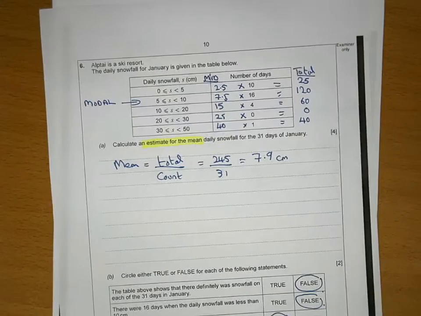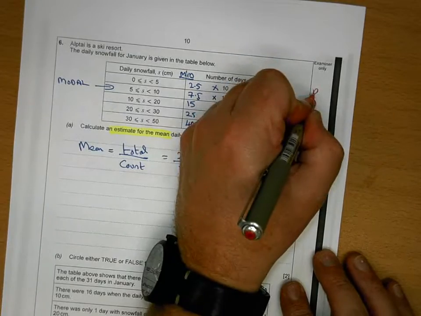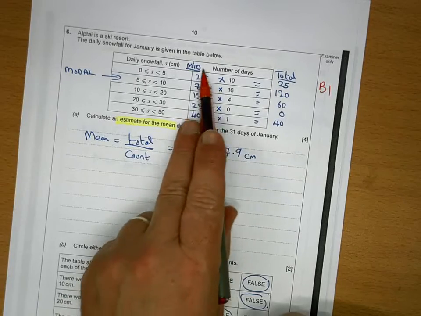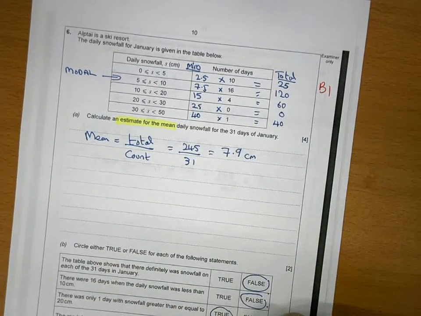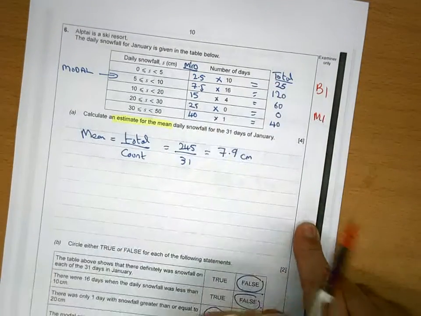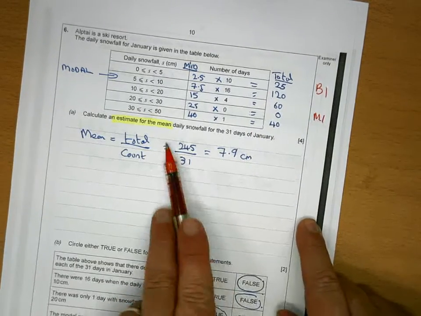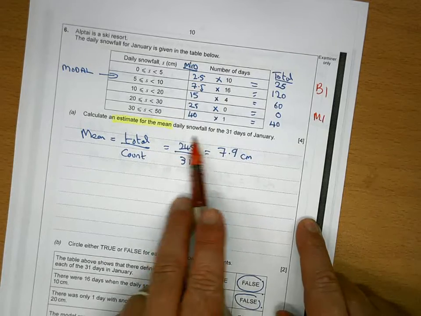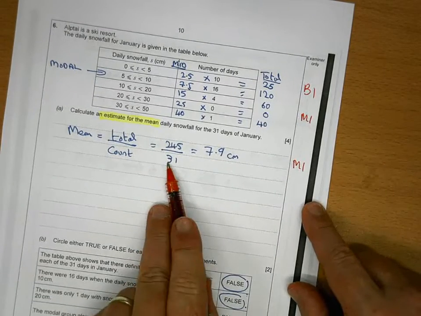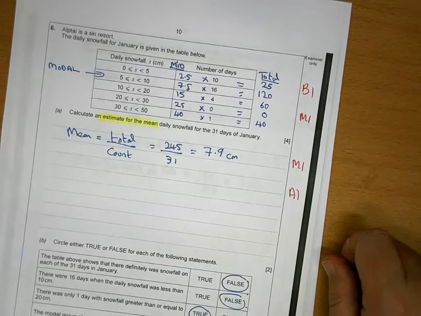So that's our first CB question, and the marks for that. There's 1 mark. All I'm looking for are those mid values. So if you've got written down 2.5, 7.5, 15, 25 and 40, there's a mark. There's a mark for showing me that you're multiplying those to get the total and then adding them together. So the 245 there gets you the second mark. Then there's a second method mark for dividing that by 31 and an answer mark for 7.9.